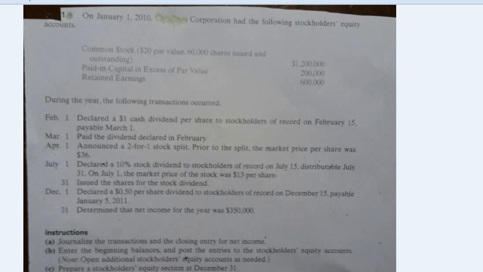Memo: 2-for-1 stock split increases the number of shares to 120,000. It means 60,000 multiplied by 2, and reduces par value to 10 per share. This is the stock split. It doesn't need any journal entry. What is needed is a memo on this date.